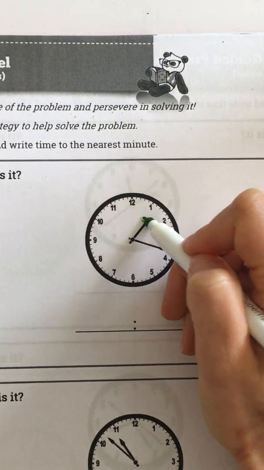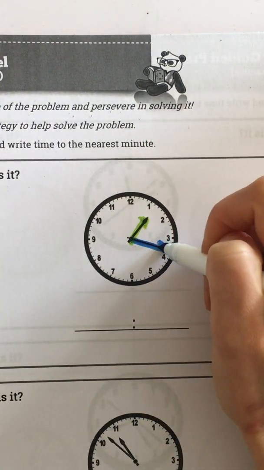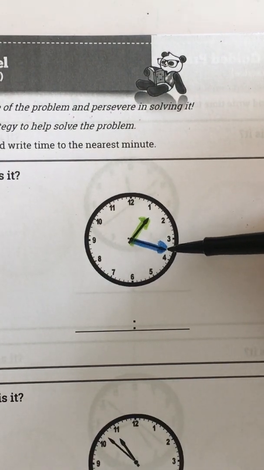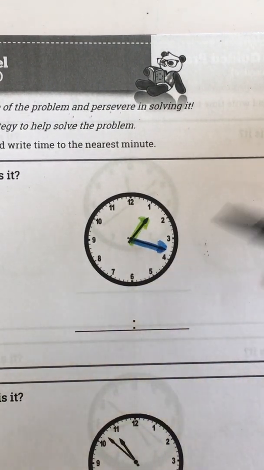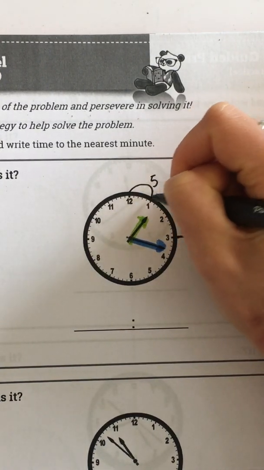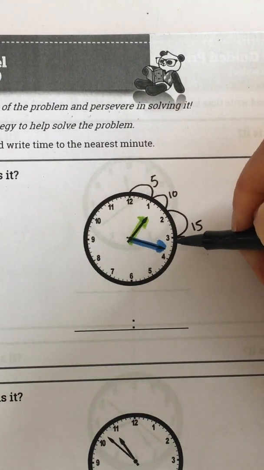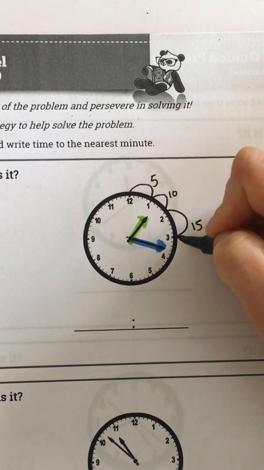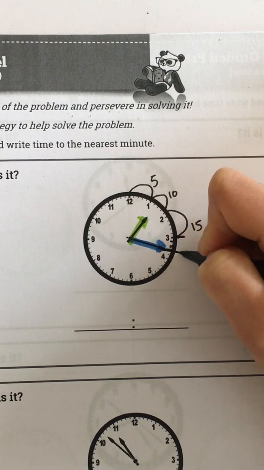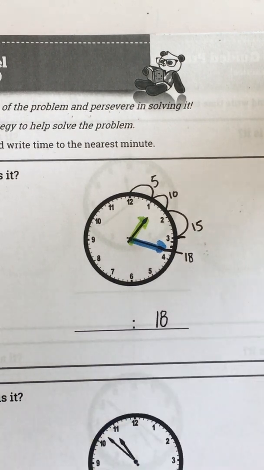Here's my hour hand. My short hand is my hour hand. My long hand is my minute hand. Okay, so I'm going to look at my minute hand first. I'm going to count by fives until I can't any longer. So I know that's going to be right here. So 5, 10, 15, and then I'm going to count by ones because each of these ticks is an additional minute. So 15, 16, 17, 18. 18 minutes, okay? So it's something 18.